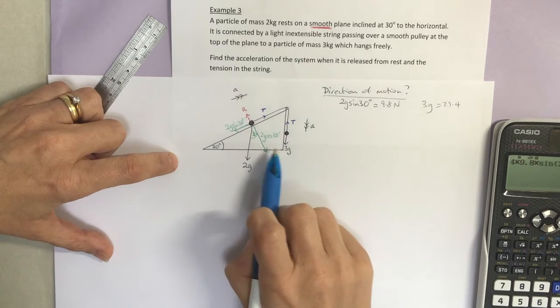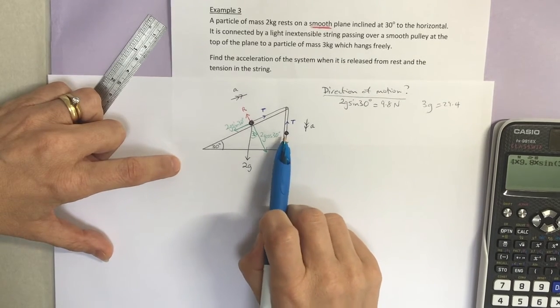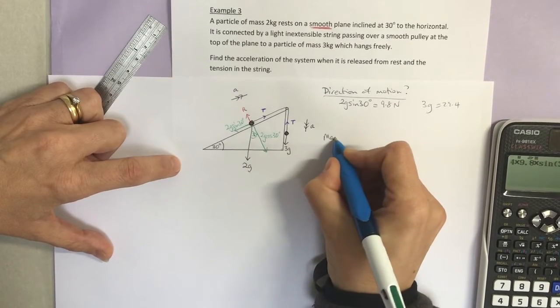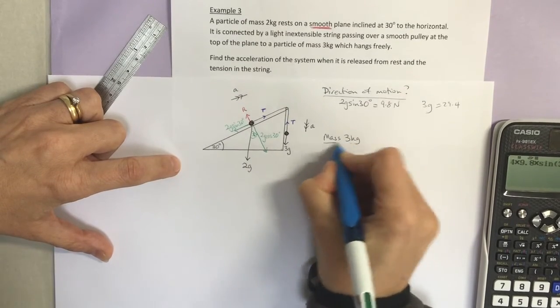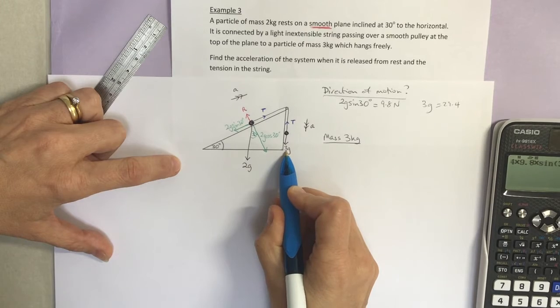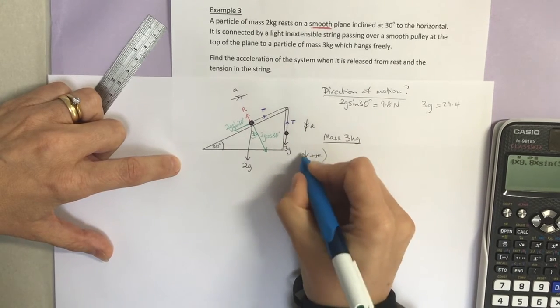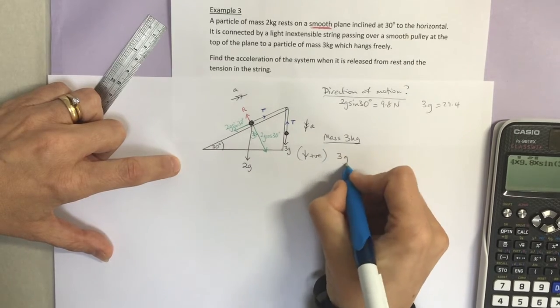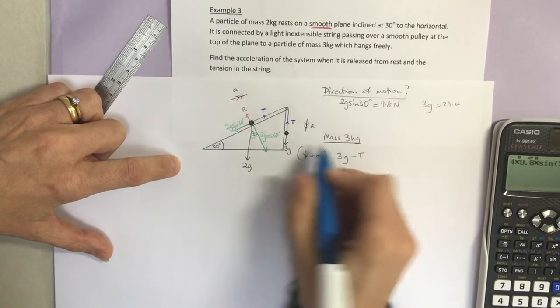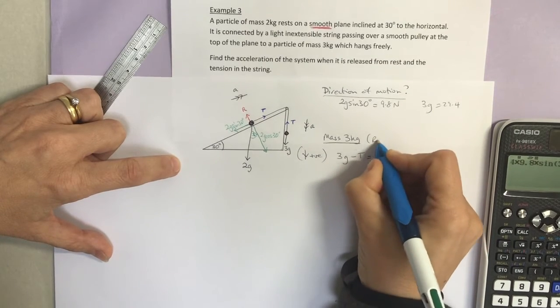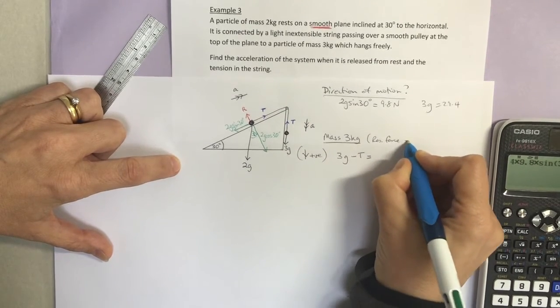Okay, now let's have a look at our 2 different masses. First of all, the 3 kilogram mass. If I'm taking down as positive, because that's my direction of motion, I've got 3G, my tension is trying to pull me back, and that's going to be equal to MA, so resultant force equals MA.